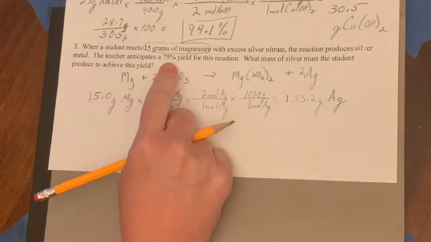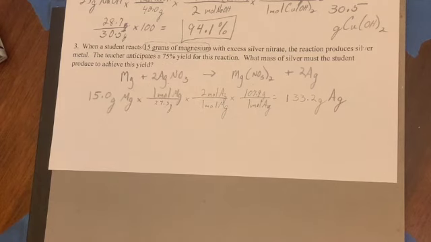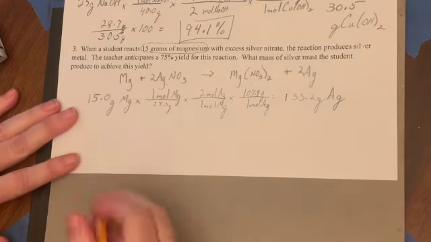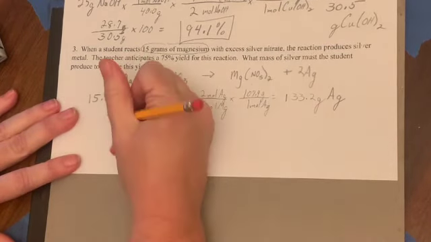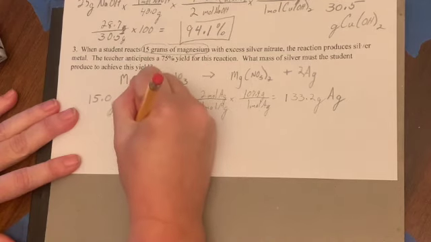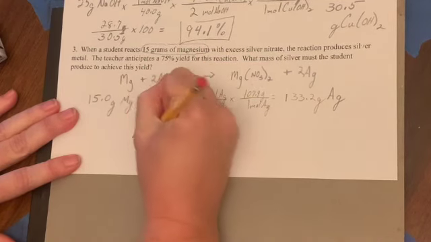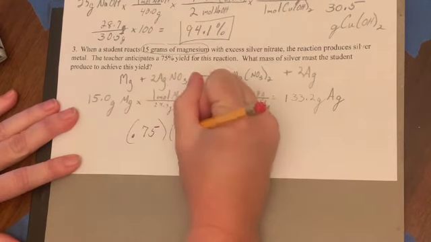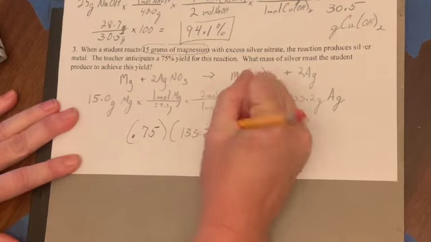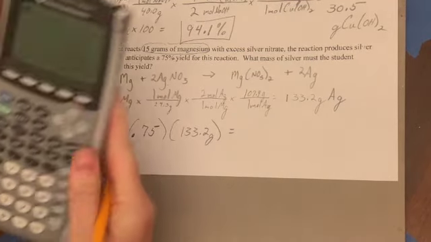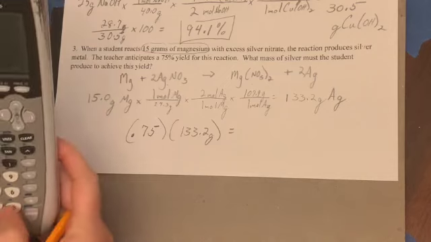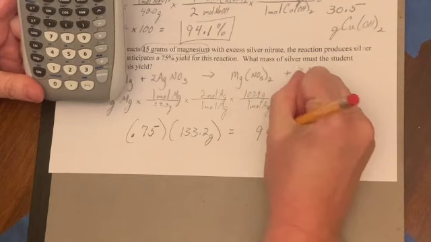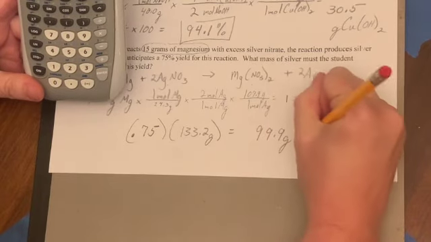All right, and so the teacher is saying, okay, I'm expecting a 75% yield for this reaction. All right, so what are we going to do to figure out what that is? Well, I'm going to take 75% of my theoretical yield. And to do that, remember a percentage, we're just going to put it back in regular decimal form, 0.75, all right, times 133.2 grams. Okay, and so 0.75 times 133.2, all right, and so that's saying 99.9 grams of silver.